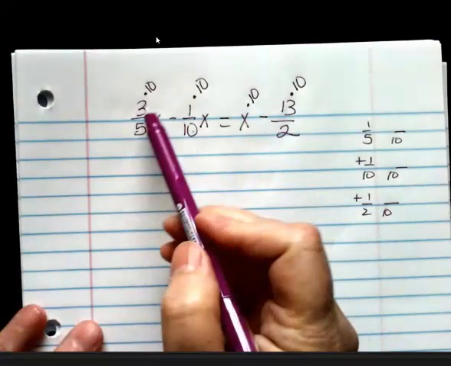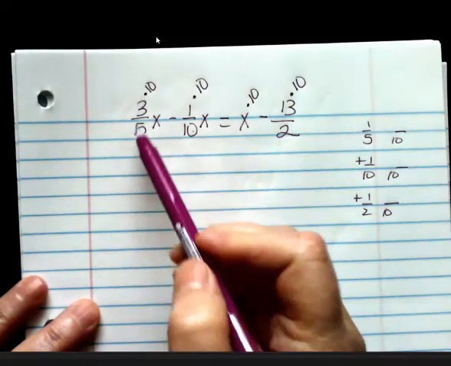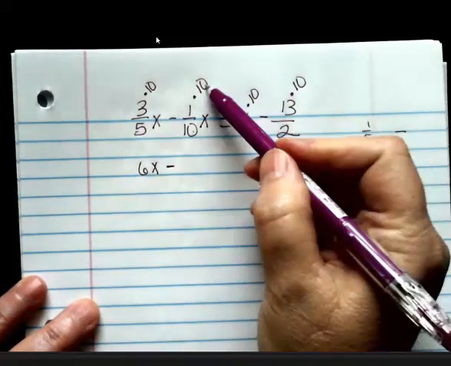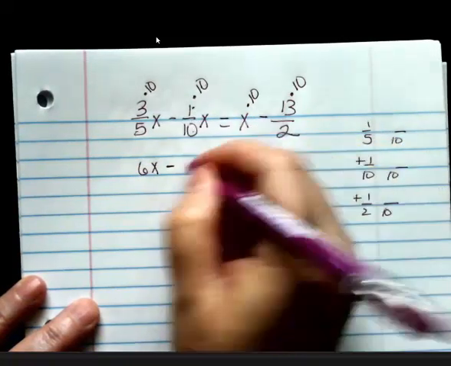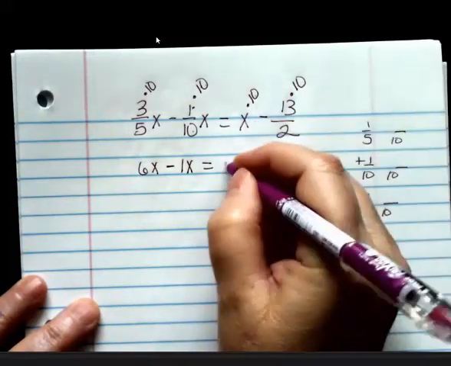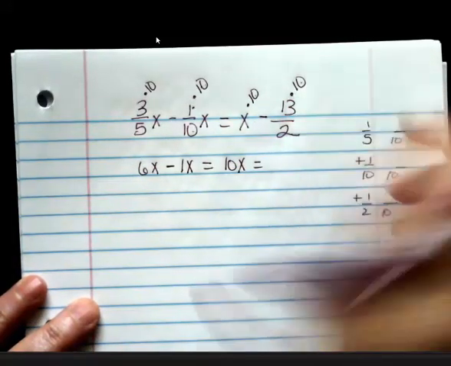So now what's 3 times 10 is 30. 30 divided by 5 is 6x. What's 10 times 1? 10. 10 divided by 10 is 1x. What's 10 times x? 10x. What's 10 times, that's a minus, sorry.